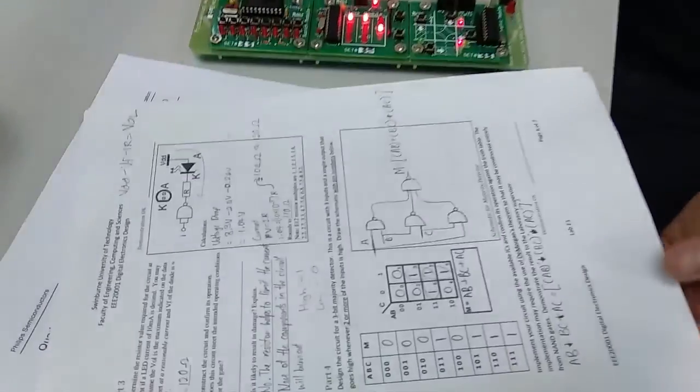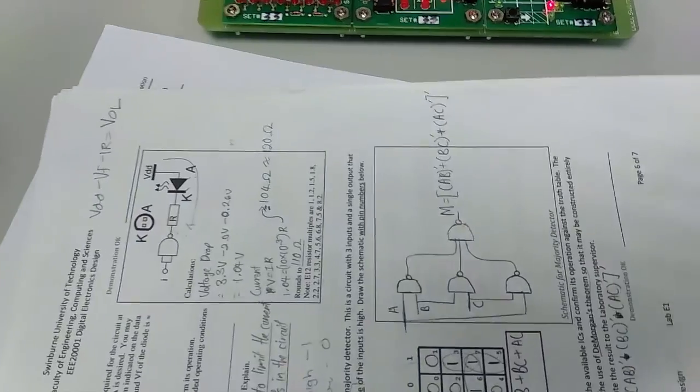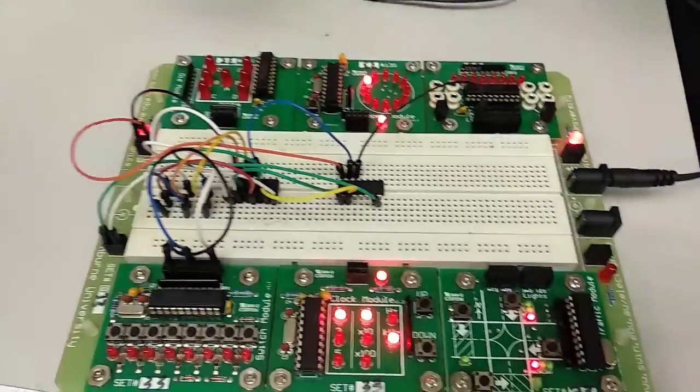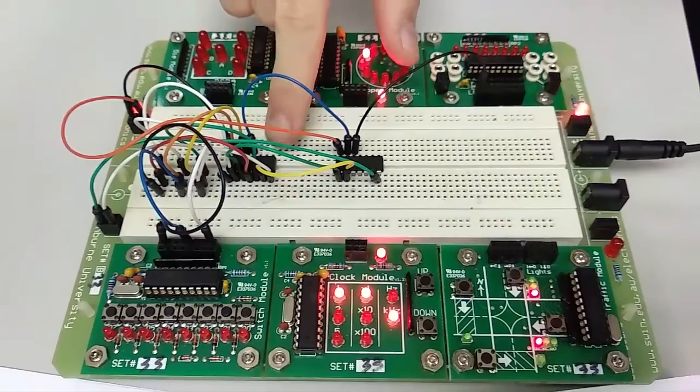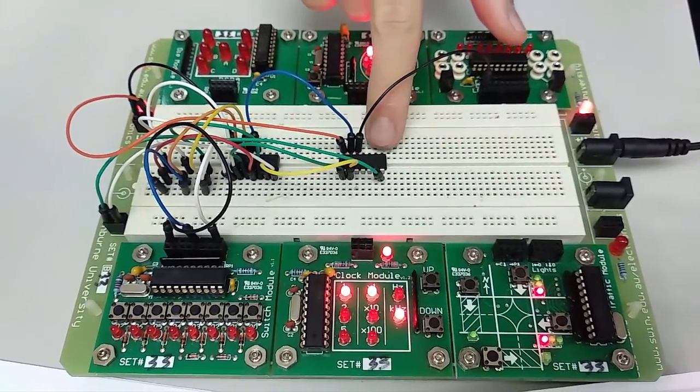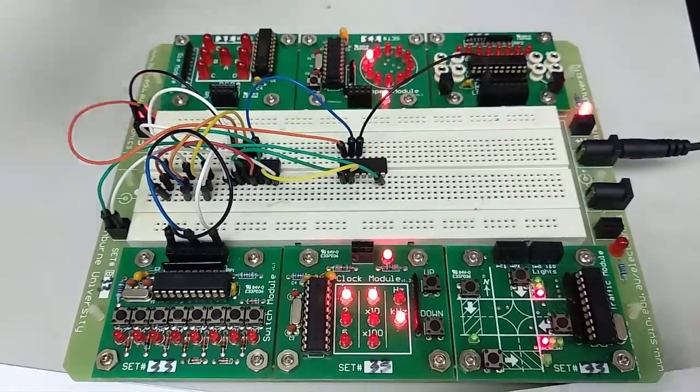Part 4, which is to construct a circuit for a 3-bit majority detector, where the output will be high when two or more inputs are high. So we will be using one quad two-input NAND and one triple three-input NAND.